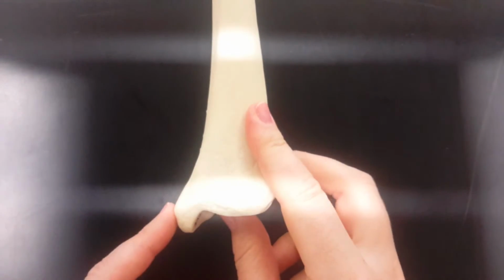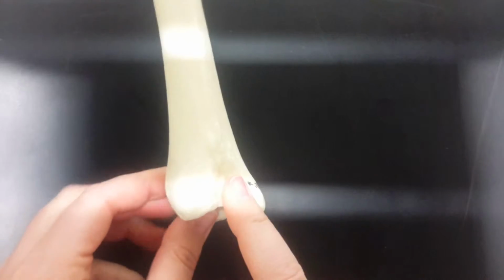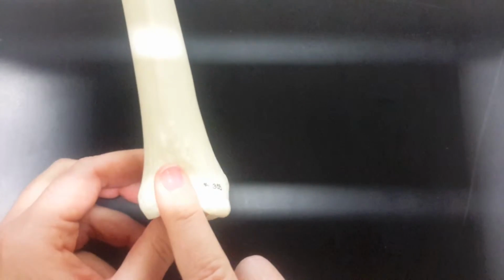Then the last structure is the fibular notch, and your book doesn't show it, so I'm going to show you. Remember, here's our medial malleolus. On the other side of the tibia, if you turn it over, there's this nice smooth indentation. See, my finger fits in there pretty well. This is the fibular notch. This is where the fibula articulates with the tibia.